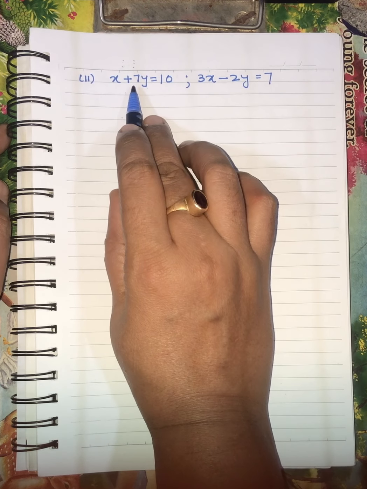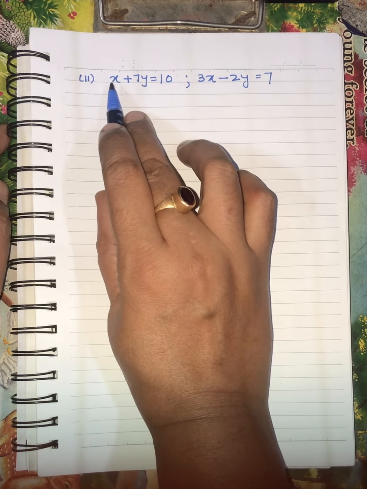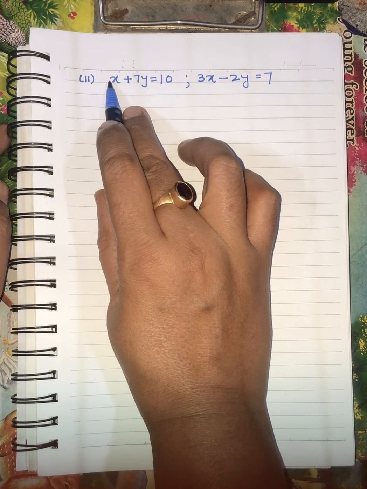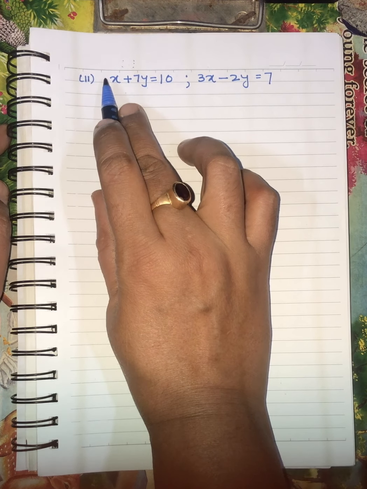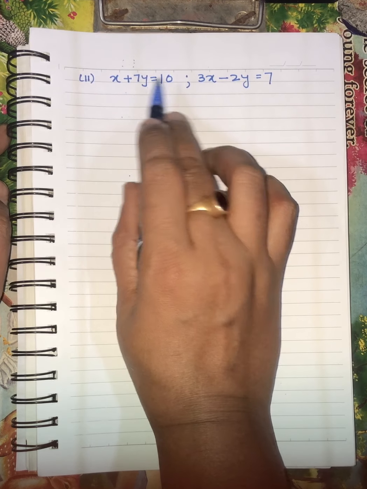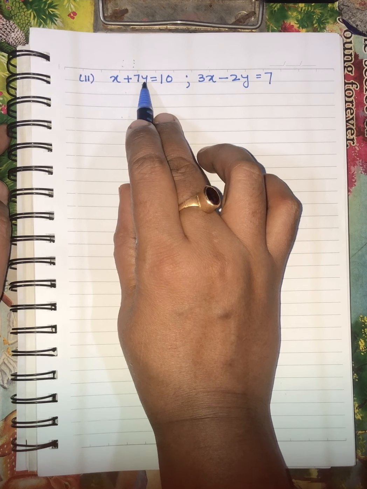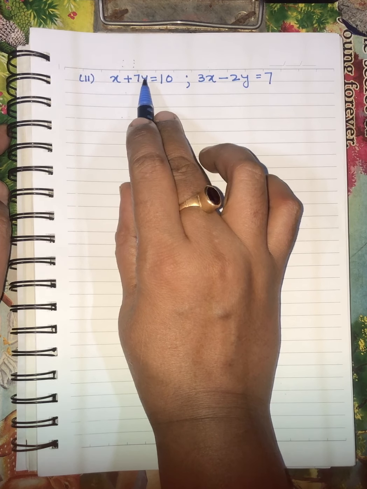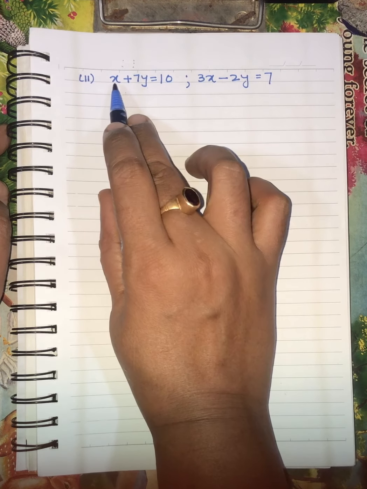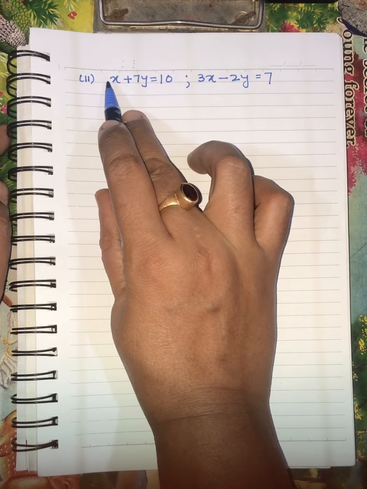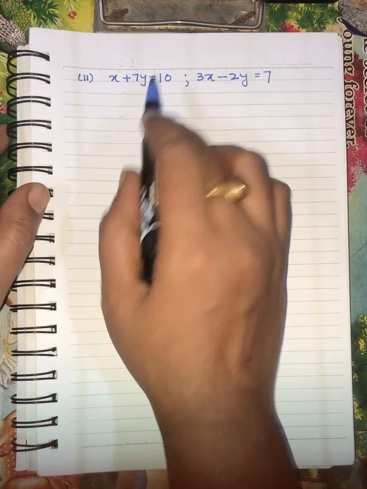So first of all, we have to make them same. Now either make the x coefficient 1 into 3, or try to transform the y coefficients. It is much more easier to make 1 as 3. So let us see how it can be done.